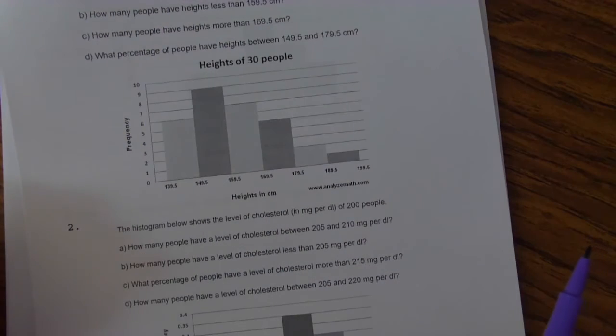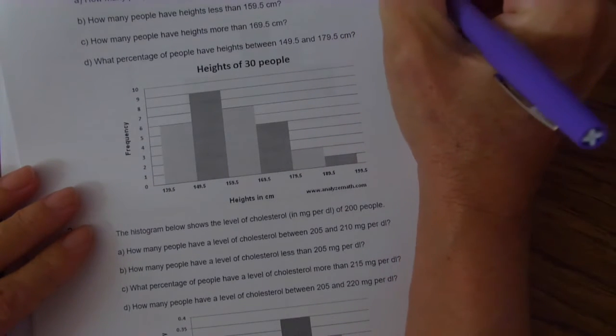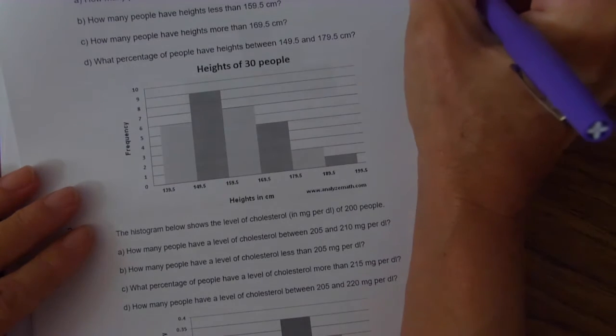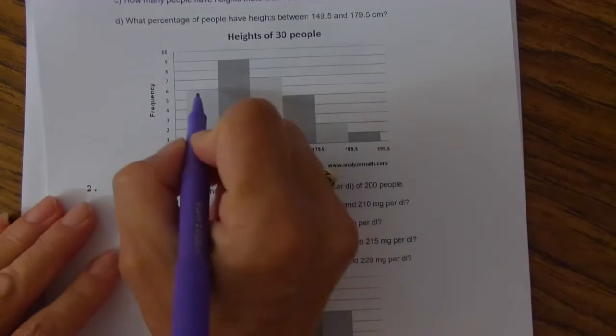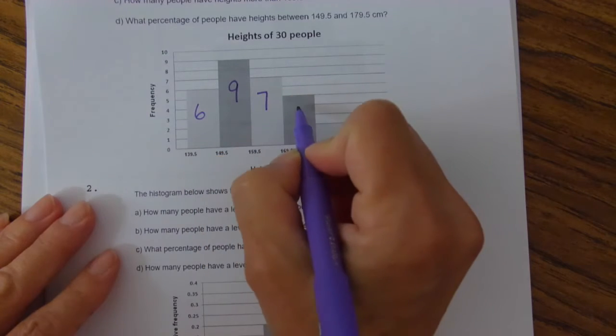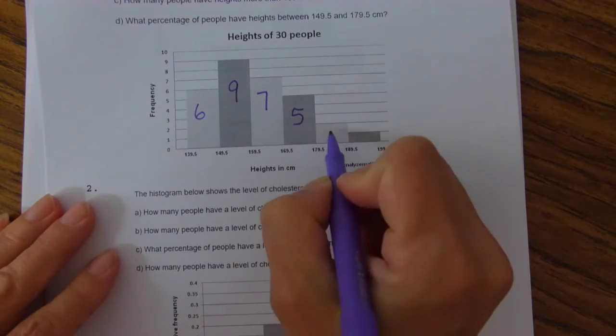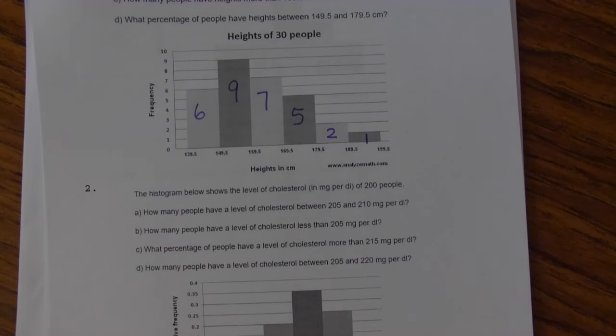The histogram below shows the height in centimeters for 30 people. Okay, so this is a total of 30 people. I have to know what they're telling me. Now, something I like to do before I answer questions is I like to go right in the towers, how many are in there. In this first tower, there's 6, right? Second tower has 9 and 7 and 5, 2, and then 1. If I add these up, what number should I expect to get? 30. So add these up, use your calculator.